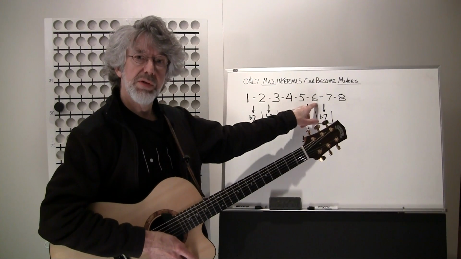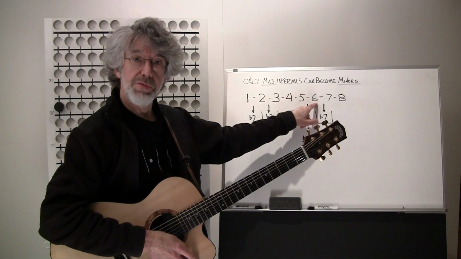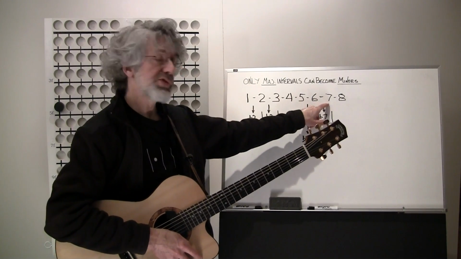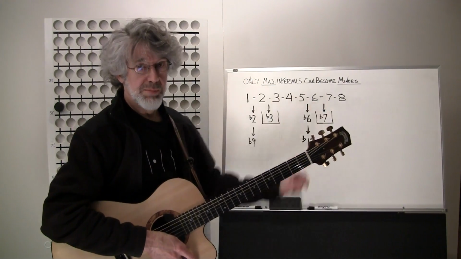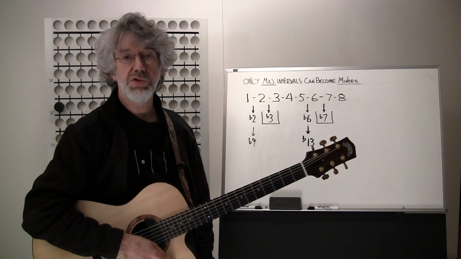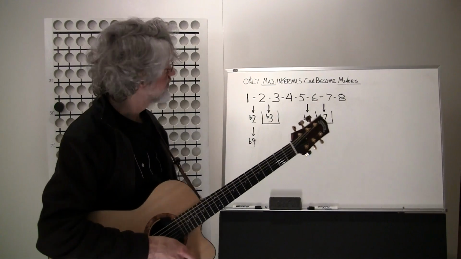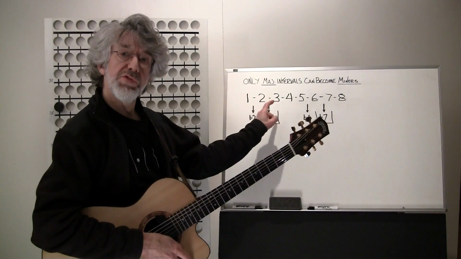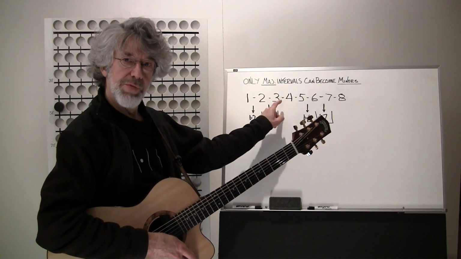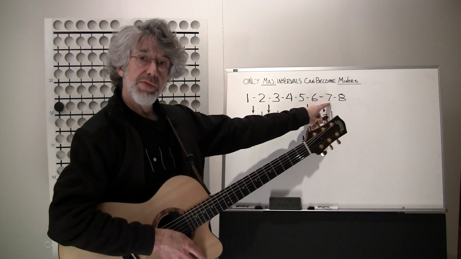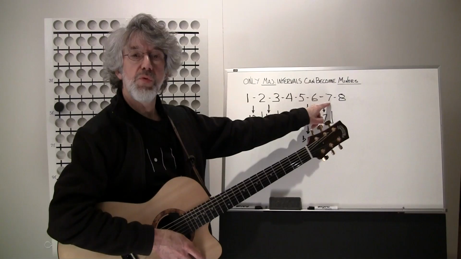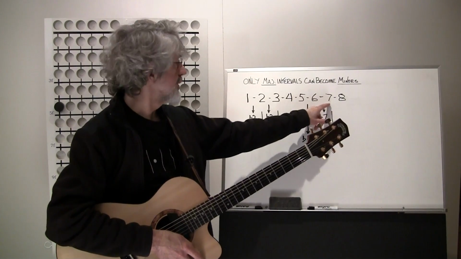When we're at the 6th, the compound version is a major 13th, and this is actually a major 14th, but we don't really use that in the construction of chord scales and arpeggios. Out of these 4 different major intervals, the 3rd and the 7th are by far the most important minor intervals.